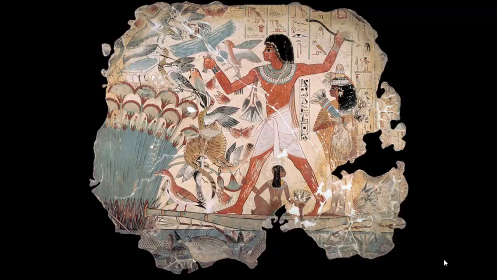Are the artists trying to portray some sort of depth? Maybe the person is far away. It doesn't exactly feel like that. Instead, what they do in ancient Egypt is they portray the people who are more important larger. And this is an example of what they call hierarchical design.